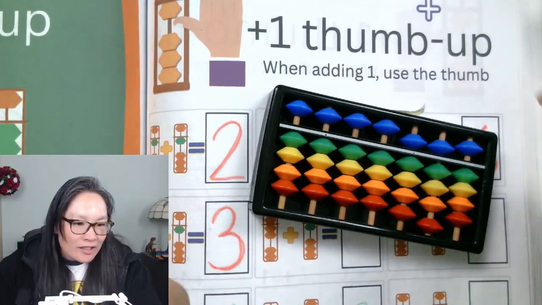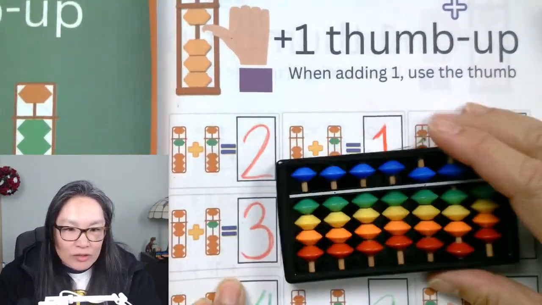Get the real thing. Yeah, right. Get the real thing. Yeah.